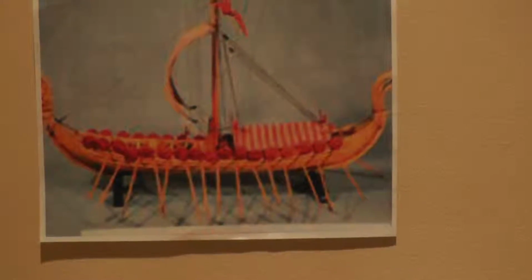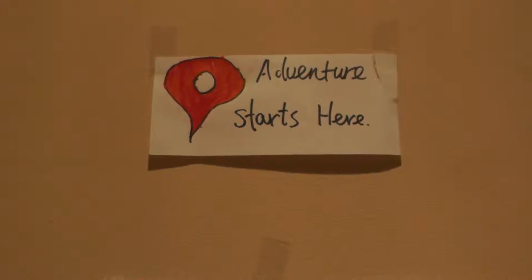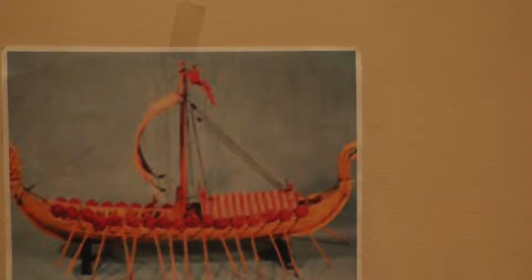Okay, so I set up the game in my room. You can take a look. I will mark out the starting point, so users know that they will need to start from here. And under the starting point, there is a Viking ship.